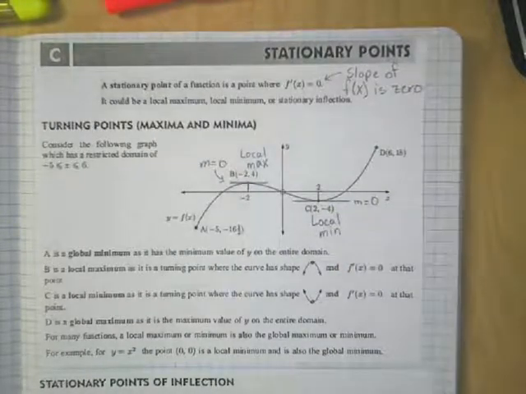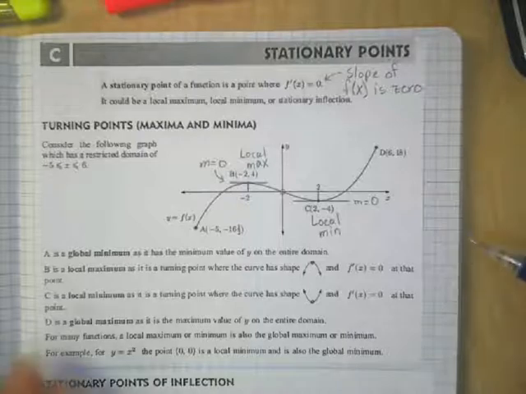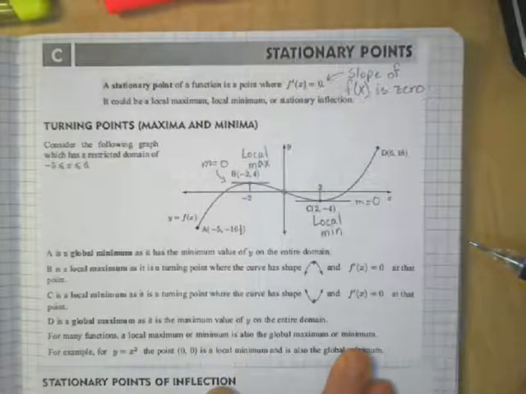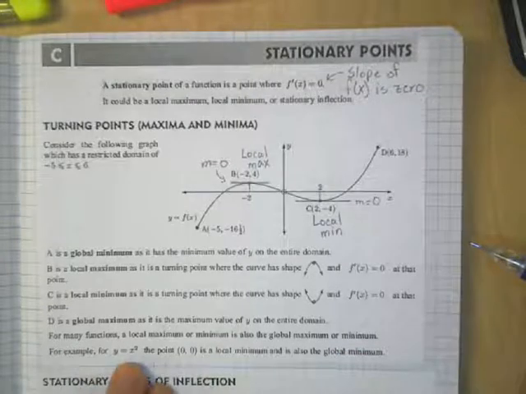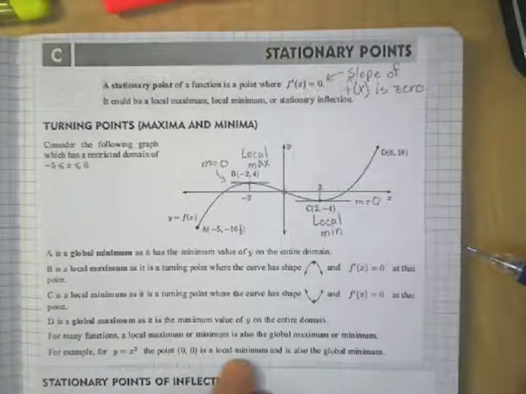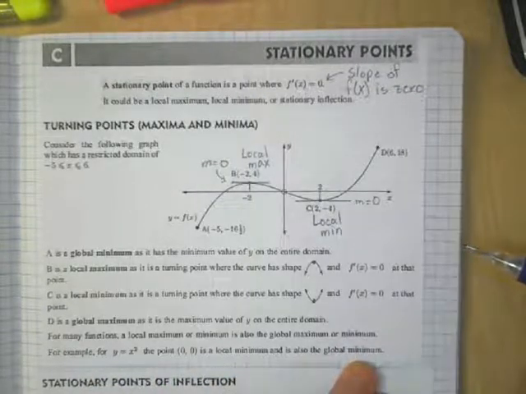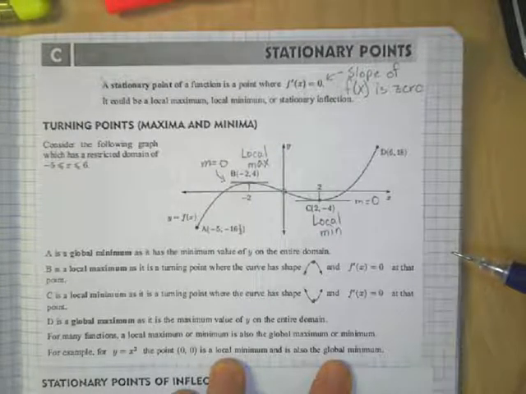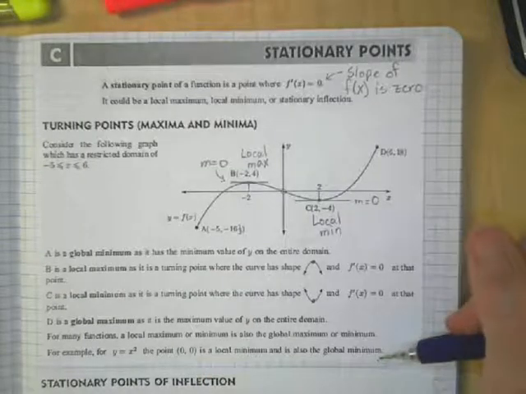That should all be familiar. We've been talking about this quite a bit lately. For many functions, the local maximum or minimum is also the global maximum or minimum. For example, for y equals x squared, the point (0, 0) is a local minimum, but also a global minimum. So it's possible for something to be both a local and a global minimum at the same time. I'm not too worried about that. I'm just reading these out loud.